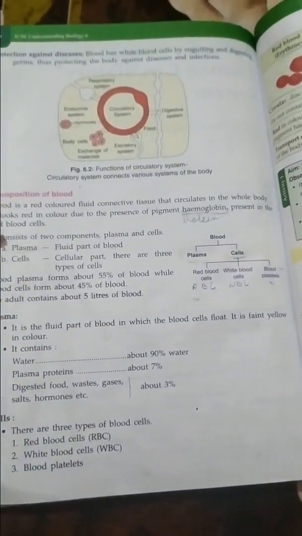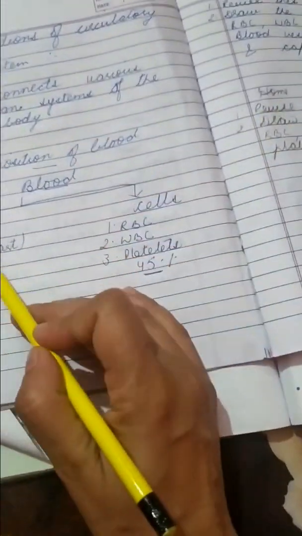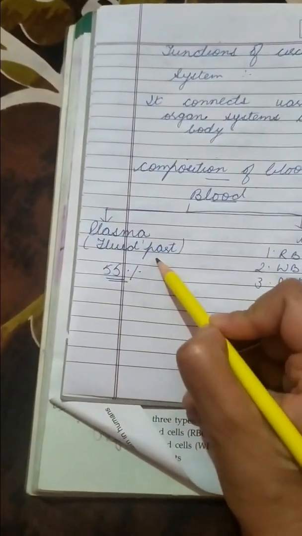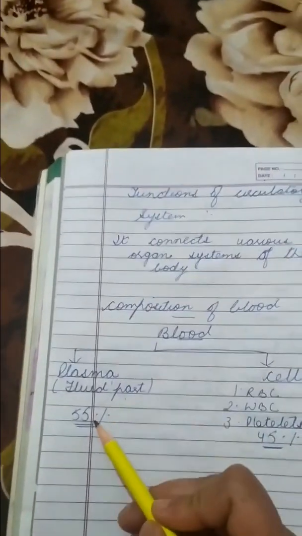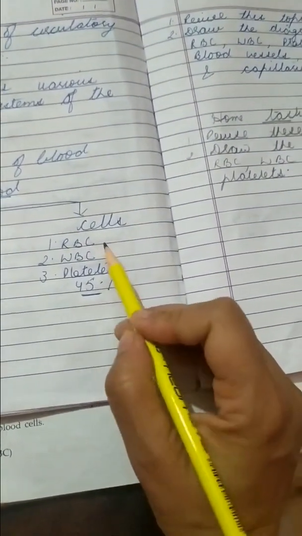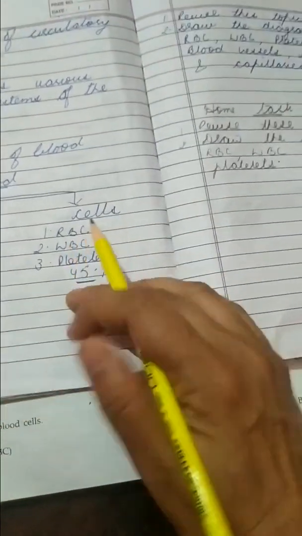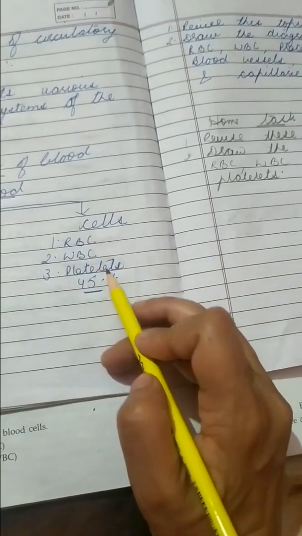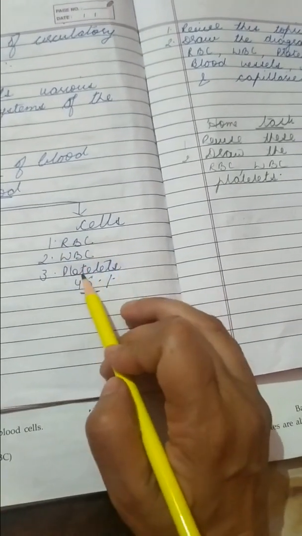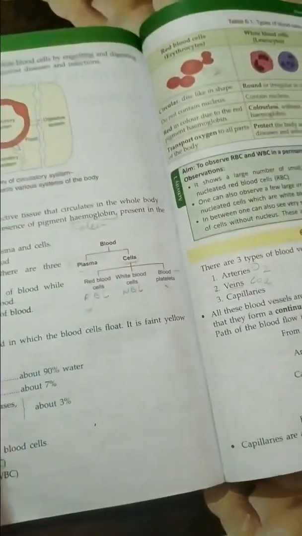The blood is made up of two parts. One is the plasma and the second one is the cellular part, or the cells. The plasma is actually the fluid part, which constitutes 55% of the blood, and the cellular part constitutes 45% of the blood. So cells are of three types: red blood cells, white blood cells and platelets. They are also known as RBC, WBC and platelets.